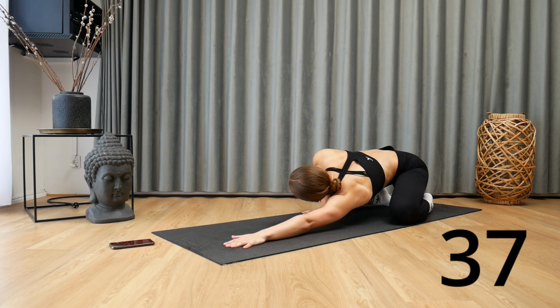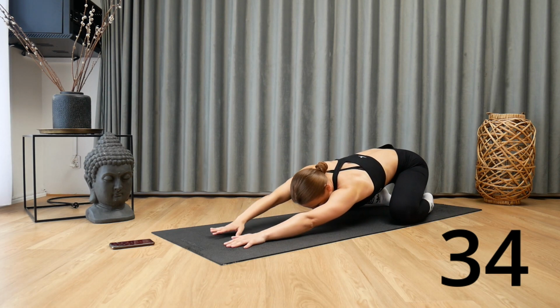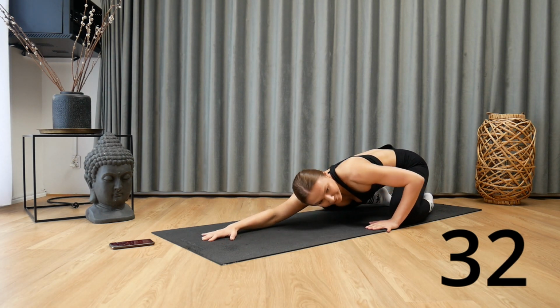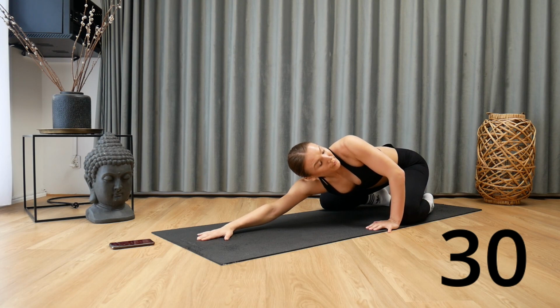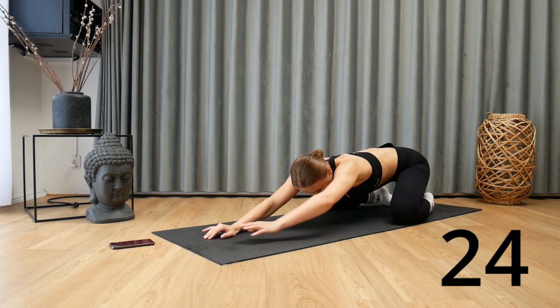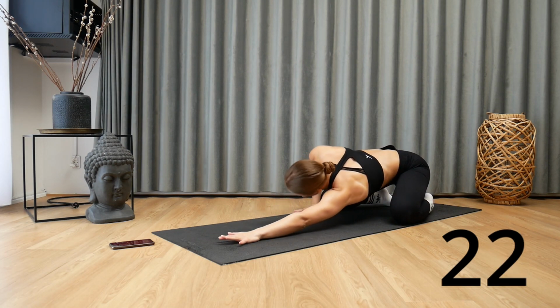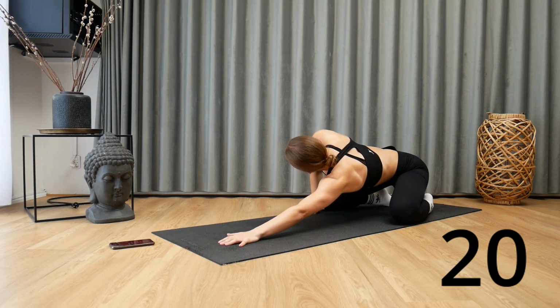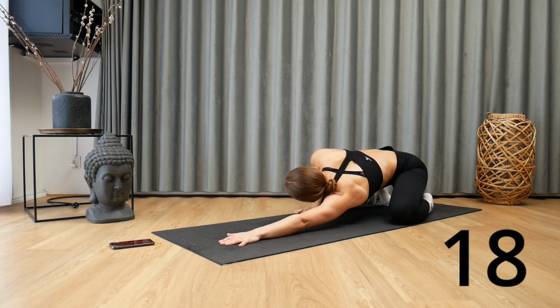Again, drive your armpit down to the floor, and you will continue to alternate side to side for next 25 seconds. Keep breathing. Hold each stretch for about 3 seconds as you swap the side.